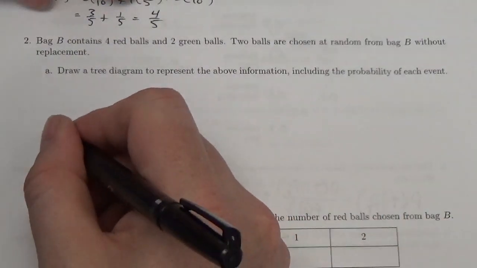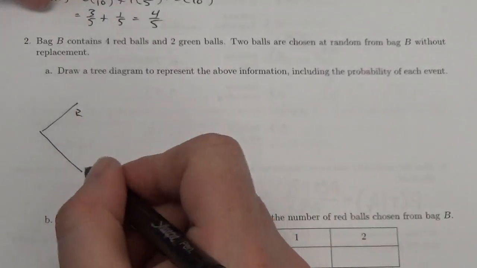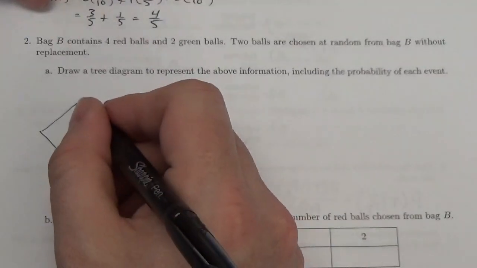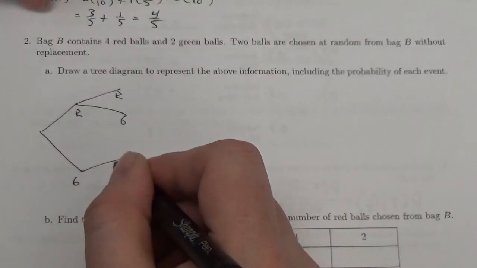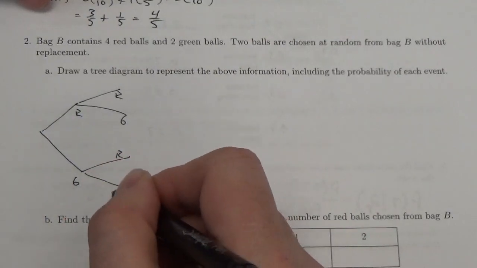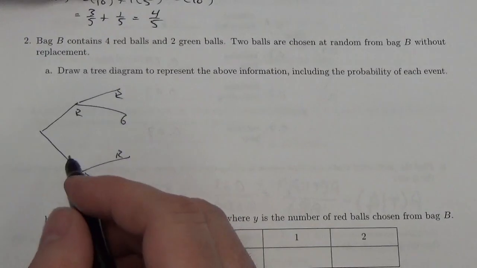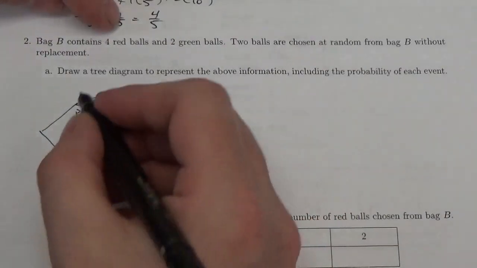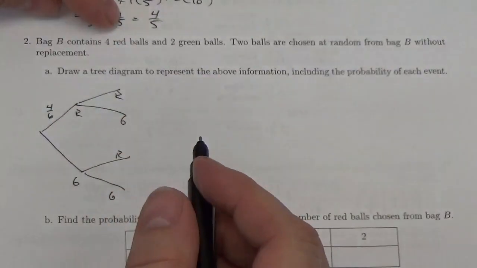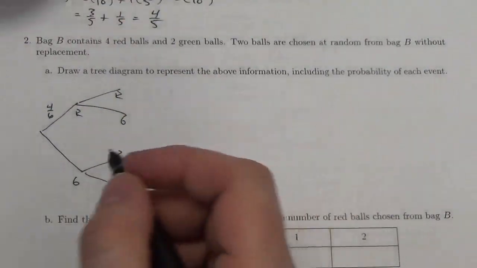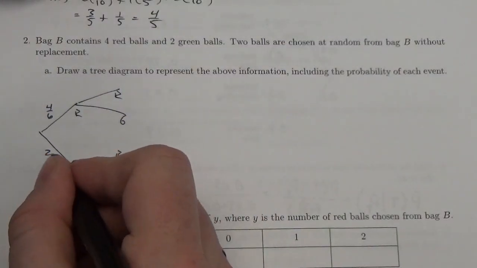Okay, so here we go. So let's say this is going to be choosing the red, this will be choosing the green, and then this is going to split up again, and this will be, let's say, red, and this will be green, this will be red, and this will be green. So the probability that the first ball is red is going to be 4 out of 6. I'm going to leave it as 4 out of 6 because I think those numbers are going to be a little bit easier to work with when I put it all together at the end here. So this is going to be 2 out of 6.